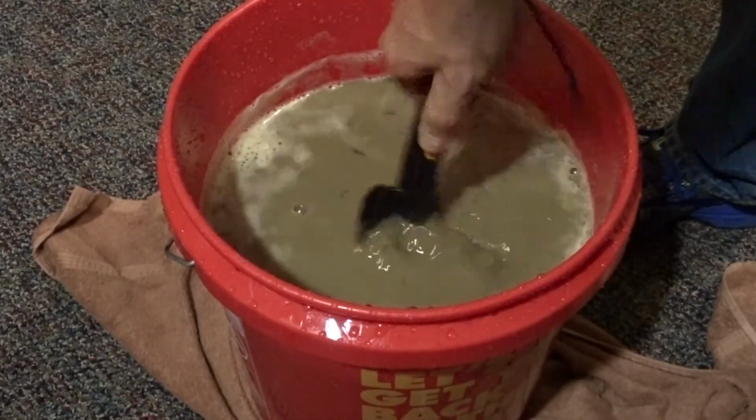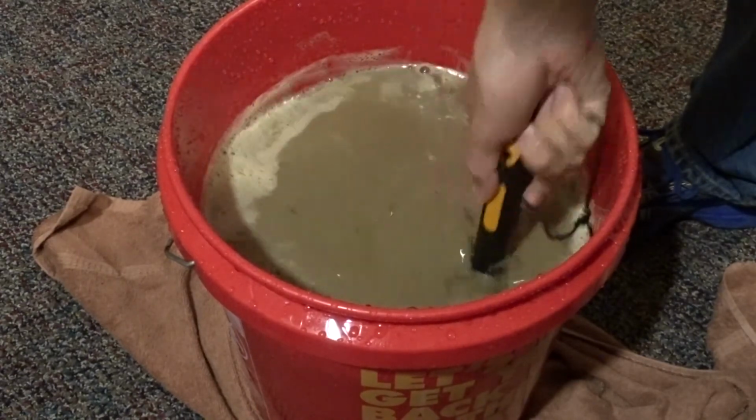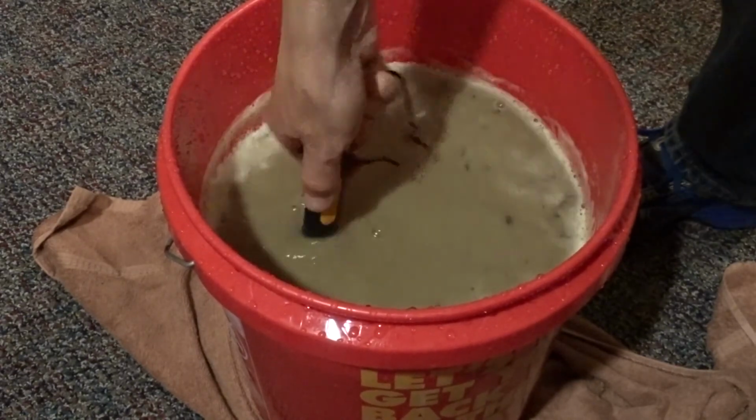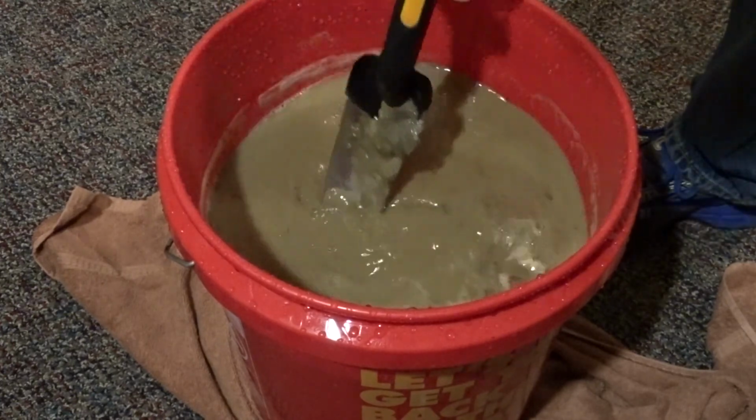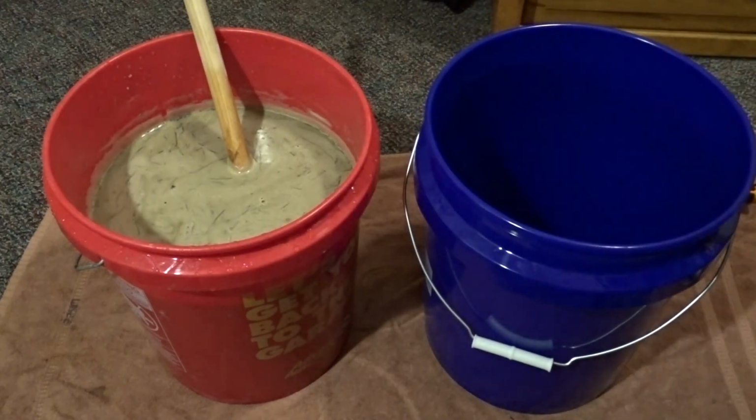First, we mix it all up and break up the chunks as much as we can. And then we just pour it through a filter into another bucket.